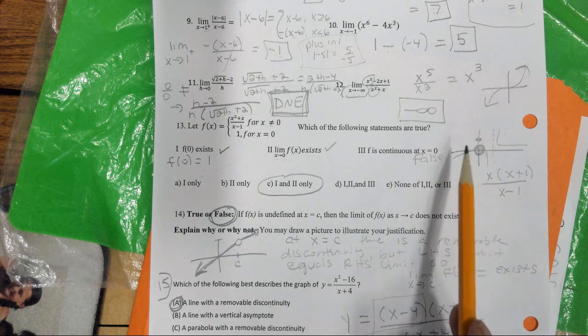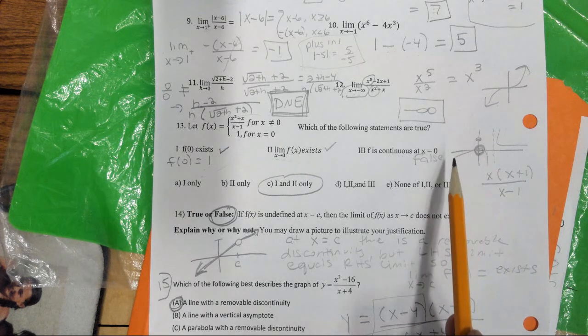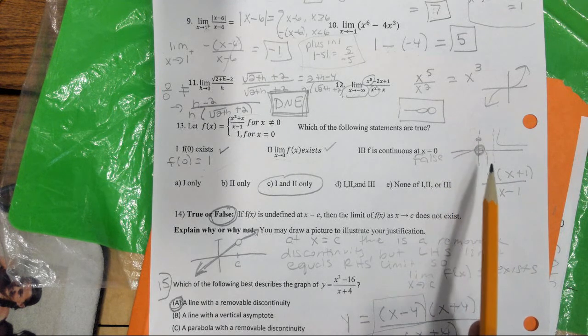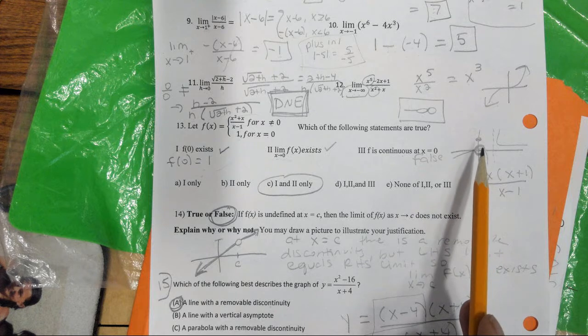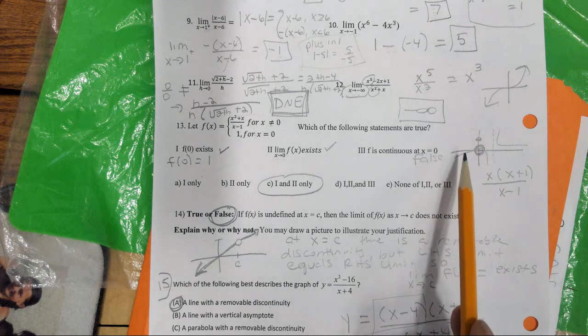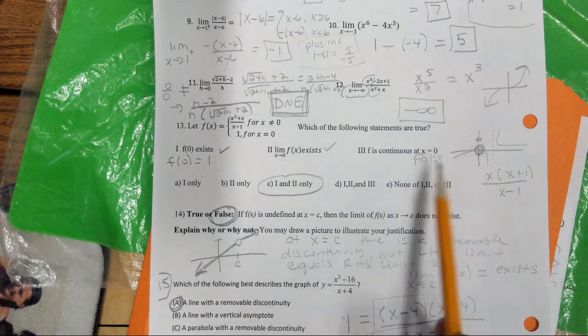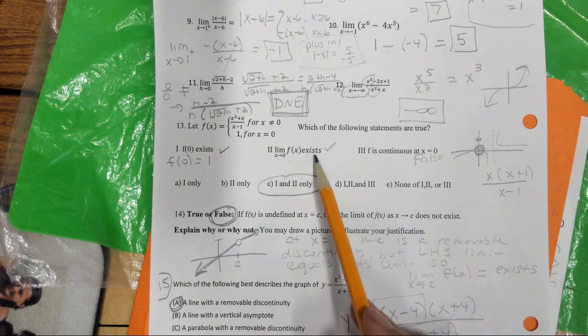I know at positive 1 I have a vertical asymptote. And for rational functions, when I have a vertical asymptote, I know there's a piece on the right and a piece on the left. And this piece on the left, look at this. From the right, as I approach 0, it's some height. From the left, as I approach 0, it's the same height. So, yes, the limit exists.